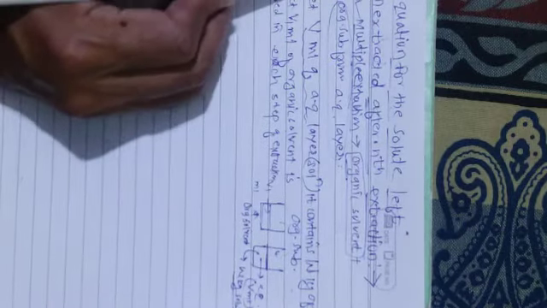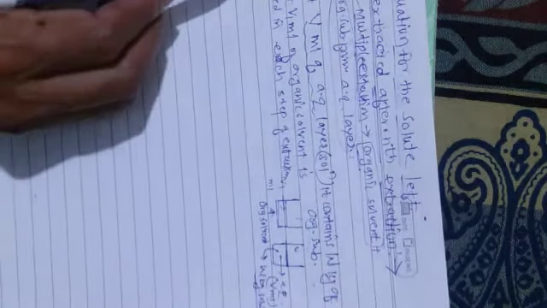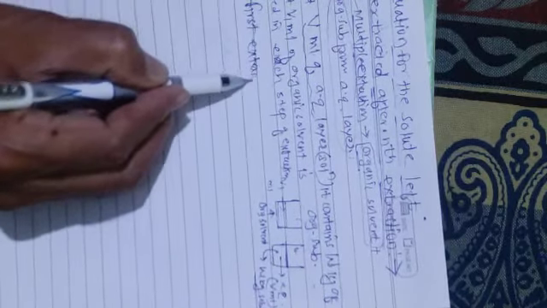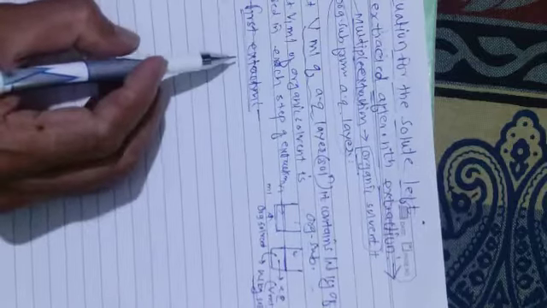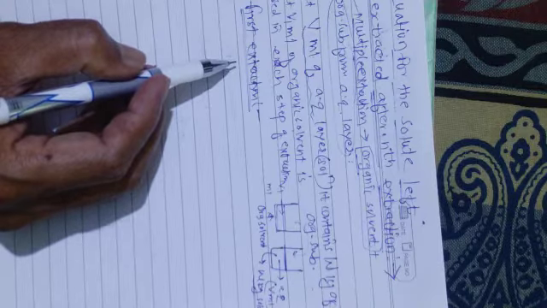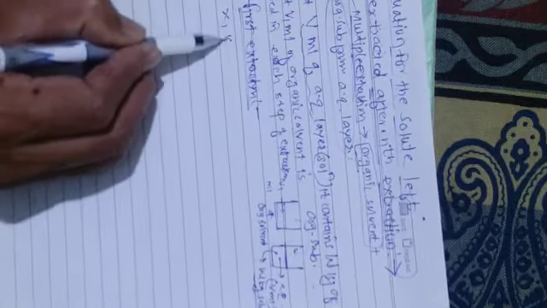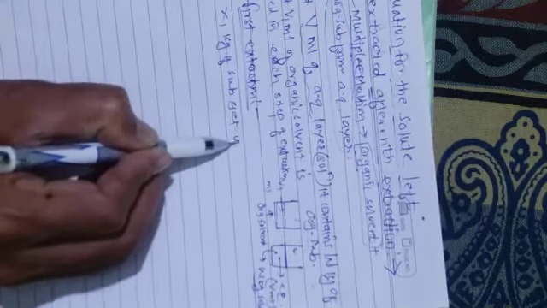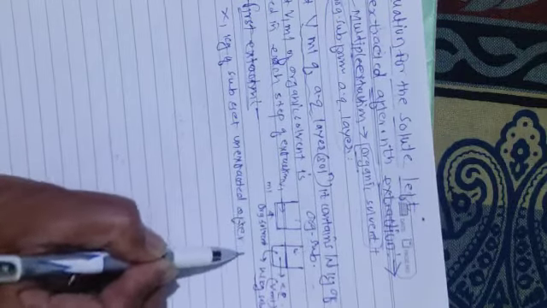Now, very important, these two points. In the first step, that is the first extraction, let x1 kg of substance be left unextracted in the aqueous solution after the first step.